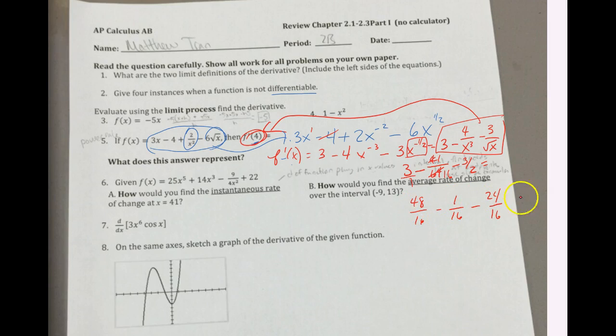48 minus 1 minus 24 and over 16. So 47, 34, is that a 29? Wait, it may only be a 19. I don't know, y'all. What's 47 minus 24? That's 23, I think. Okay, something like that. So I'm getting 23/16. Hopefully I mathed that part right. All right, so yay, lots of fun algebra.